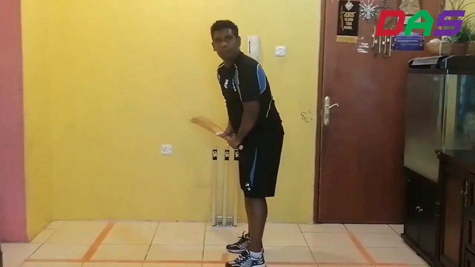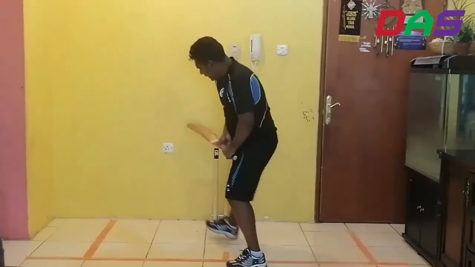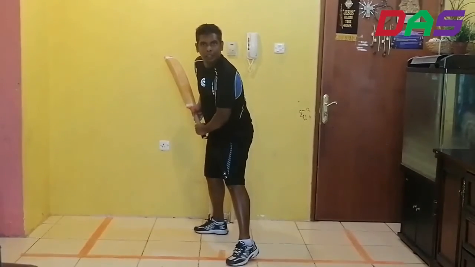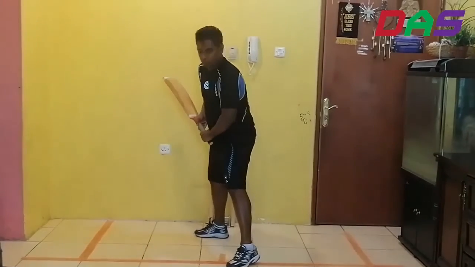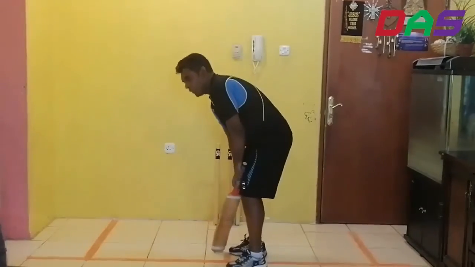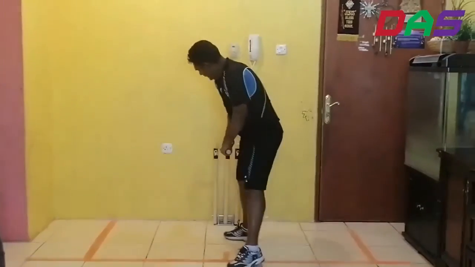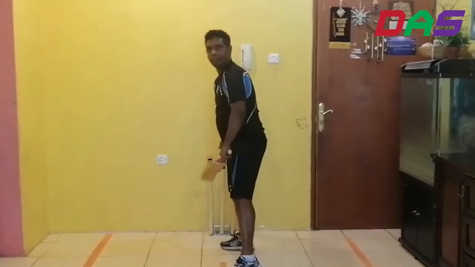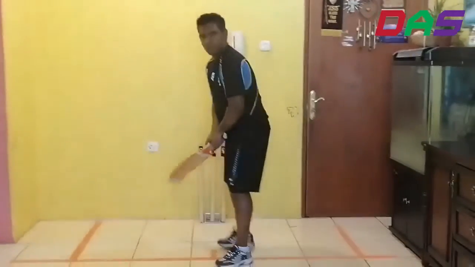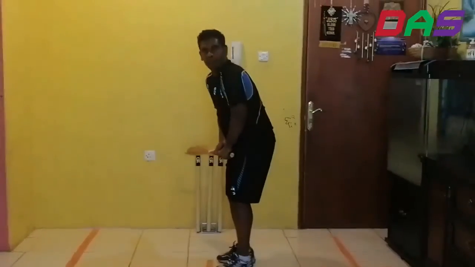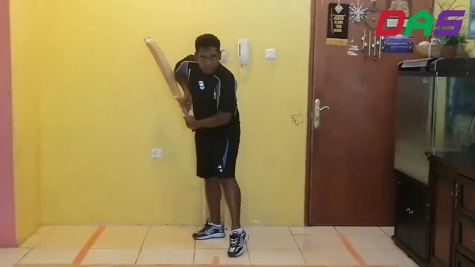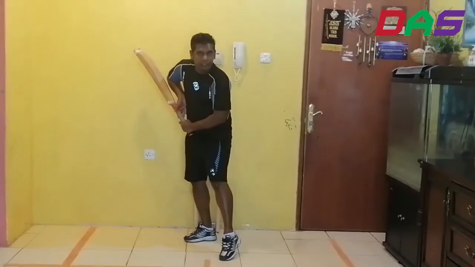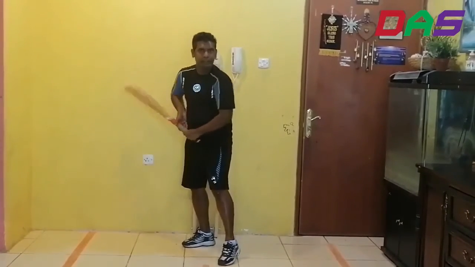I will move my back foot towards the off stump. Why did I say I will move my back foot towards the off stump? Because if I move my back foot straight, there's a chance that I can be hit wicket. So once I move my back foot towards the off stump, still I am on a safe side. So there is no way that I can be hit wicket.